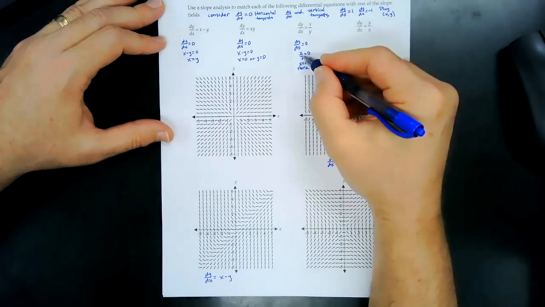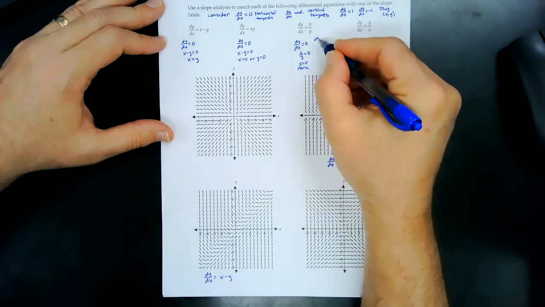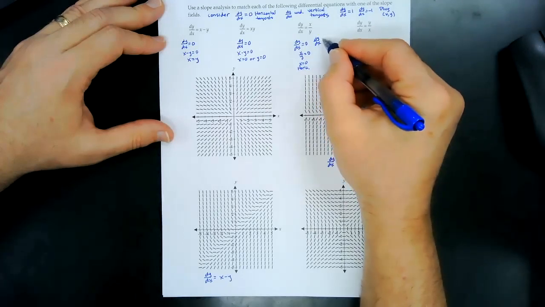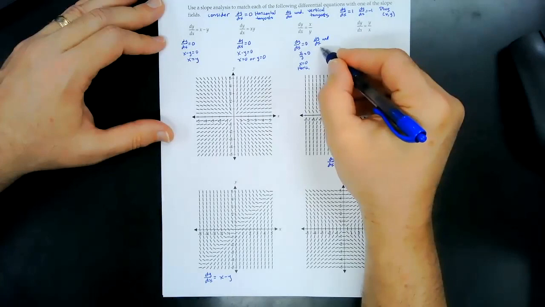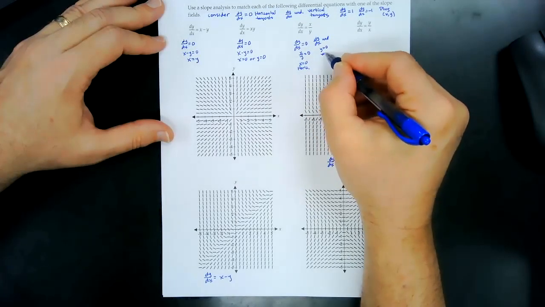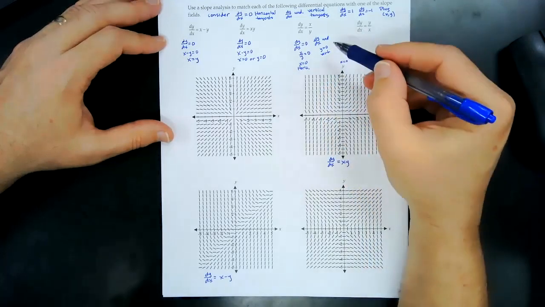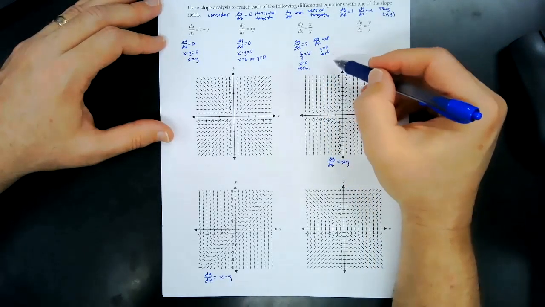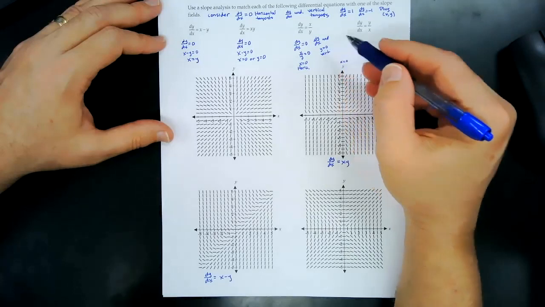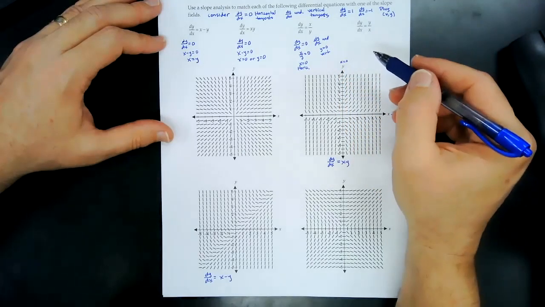But we have a fraction here, so we could also consider when dy over dx is undefined. That's when y is equal to 0, and that would be vertical. So when y equals 0, we're going to have vertical tangents. And y equals 0 is the x-axis.